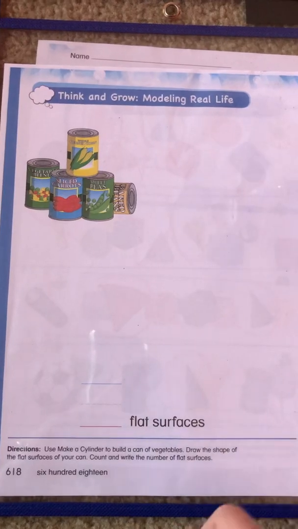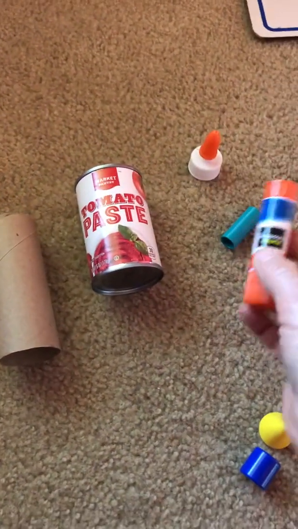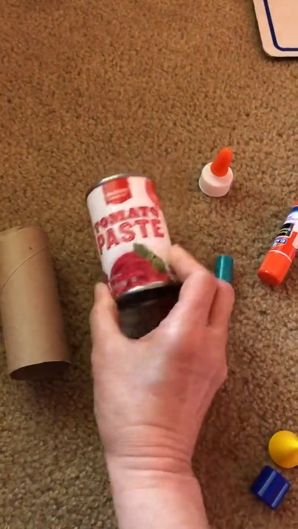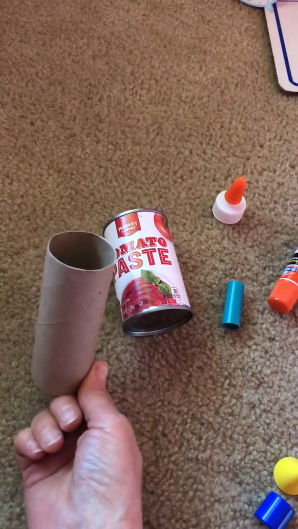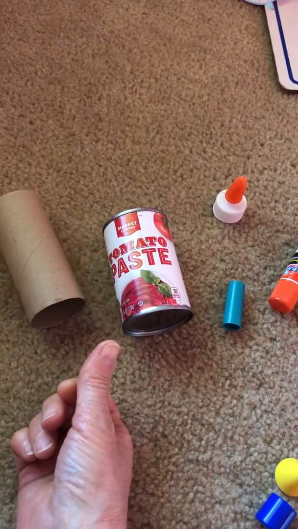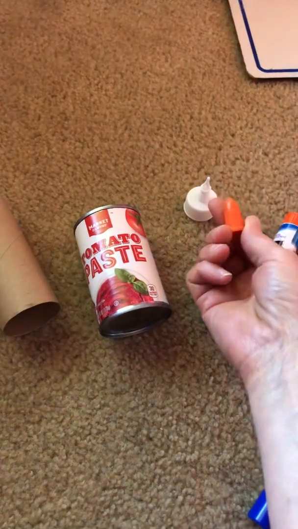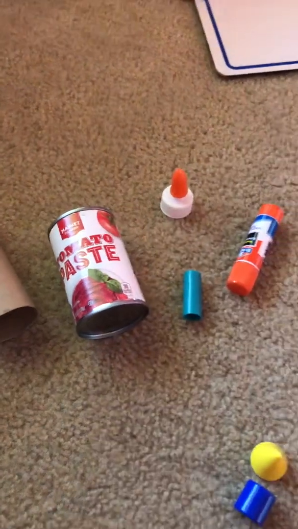Now you didn't get that page to build one, so I want you to look around your house. I'm looking around. Do you see all these items that I found that are cylinders? Look, here's my glue stick, here's a cap to a marker, and look, here's a can of food, and I even have a tube from the toilet paper roll. And those are all cylinders. Now if I was looking for a cone, this was the only thing I found that looked like a cone, the top of a glue bottle.